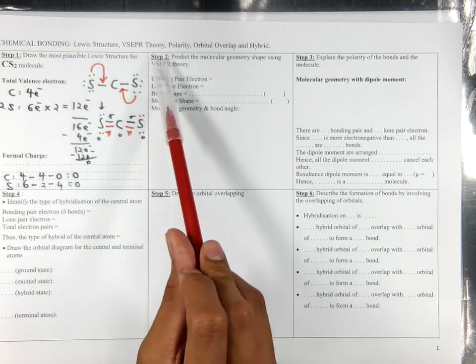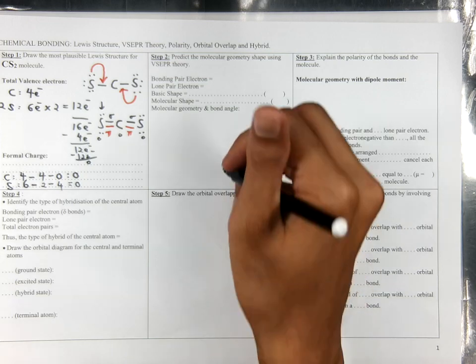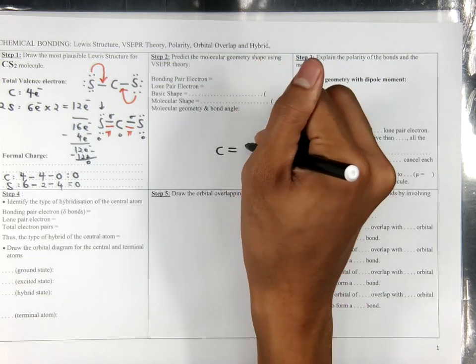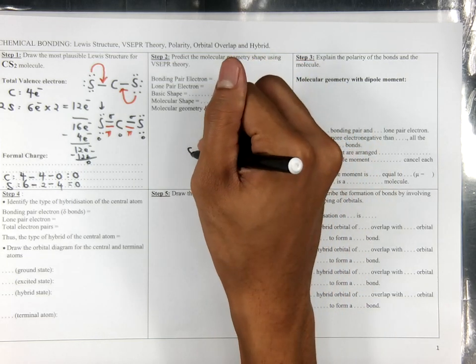Now, from your drawing, you go to step number 2, where you need to predict the molecular geometry shape using the VSEPR theory, which is valence shell electron pair repulsion theory. From the structure that you have drawn, you need to determine the number of bonding pair electrons.